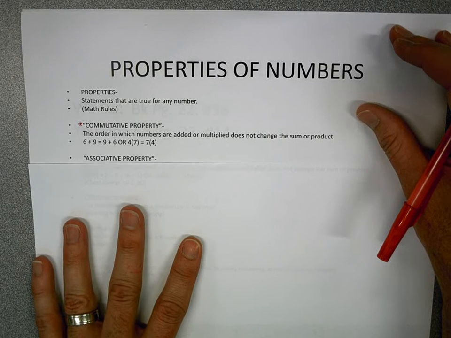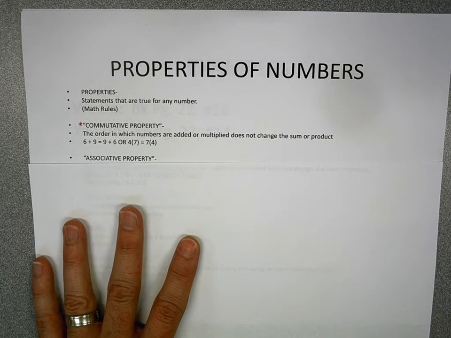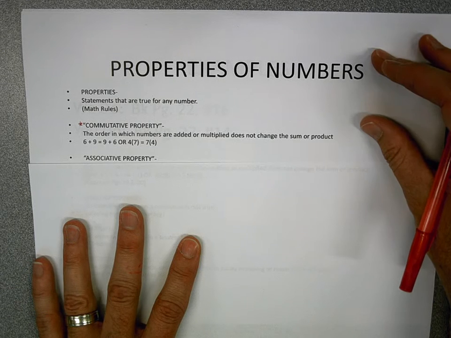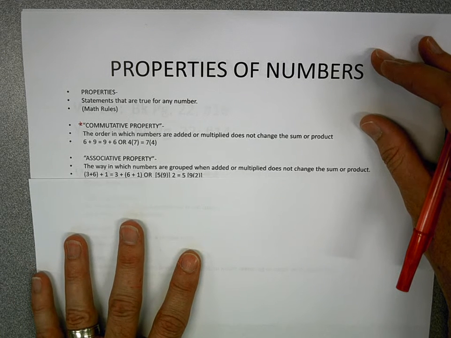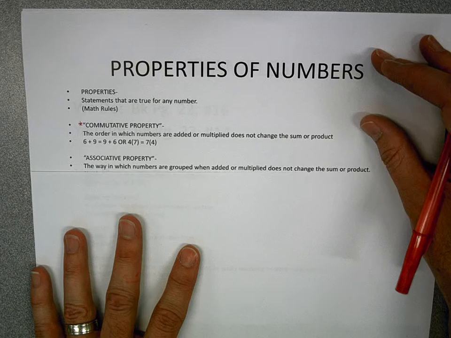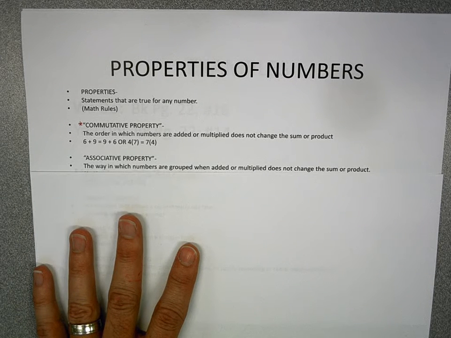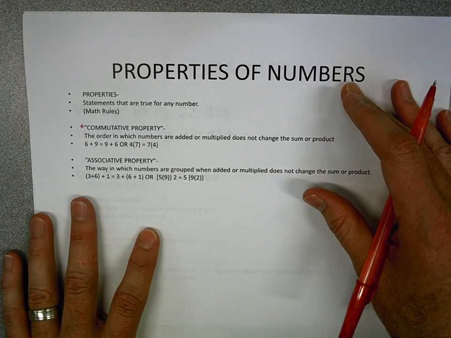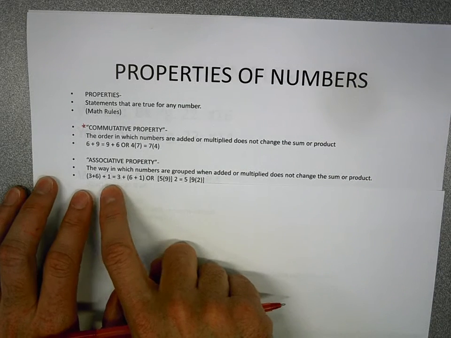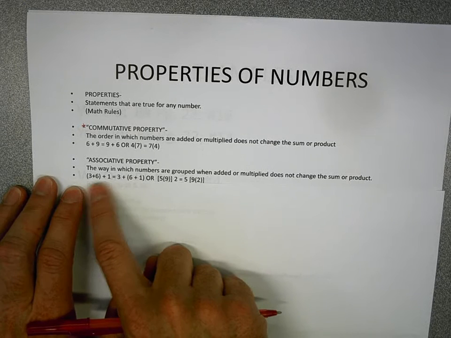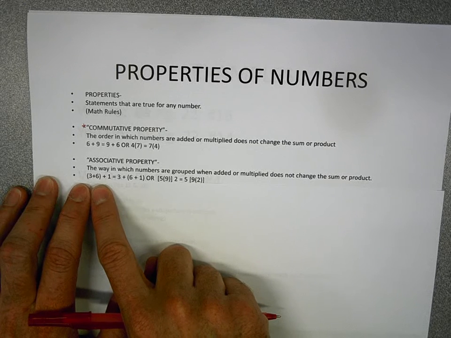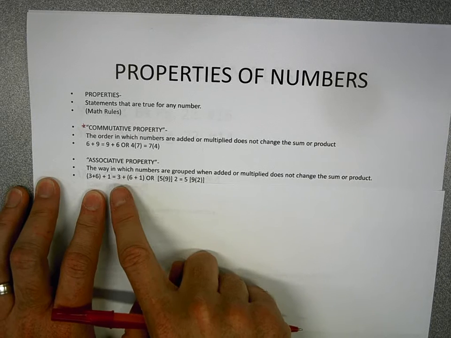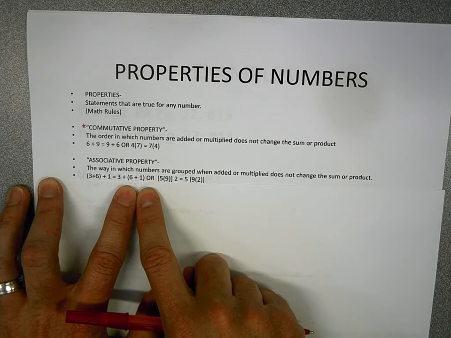All right, here we go. The next property is called the associative property. Everyone? Associative property. The associative property is the way in which numbers are grouped when added or multiplied, and the property says that it does not change the sum or product depending on how they're grouped. So here's what it means. For example, 3 plus 6 plus 1. If it's all addition and you have parentheses around the 3 and 6, it's going to be the same as 3 plus 6 plus 1, but if the parentheses are around the 6 plus 1.